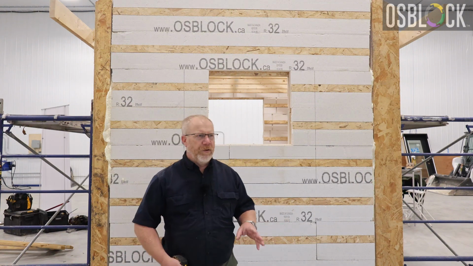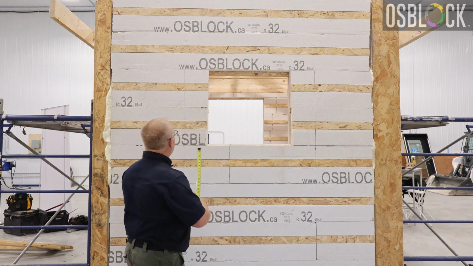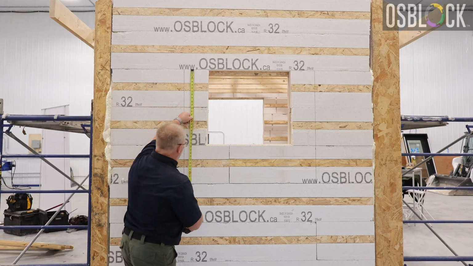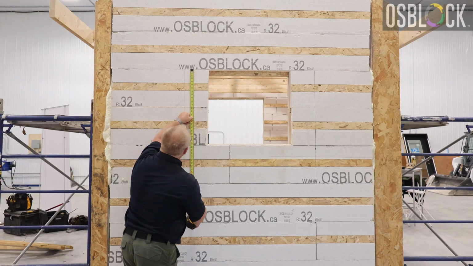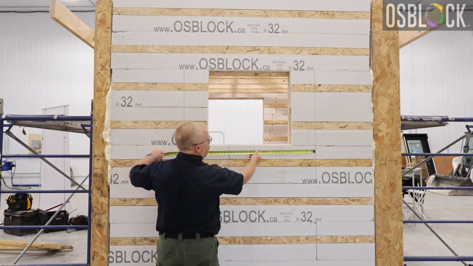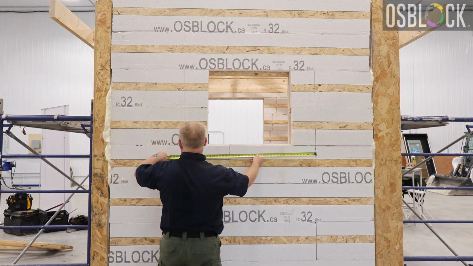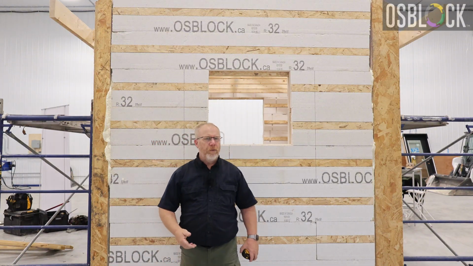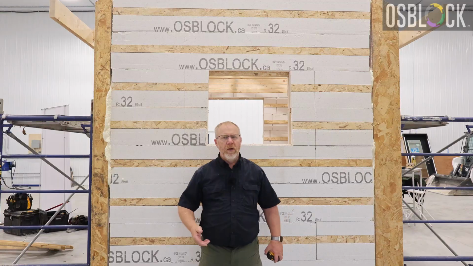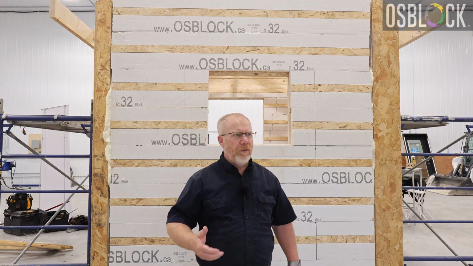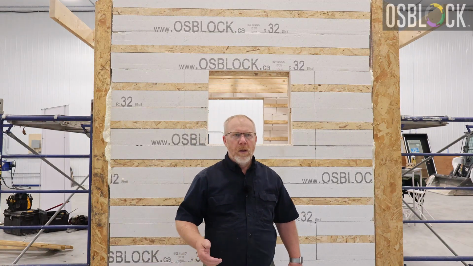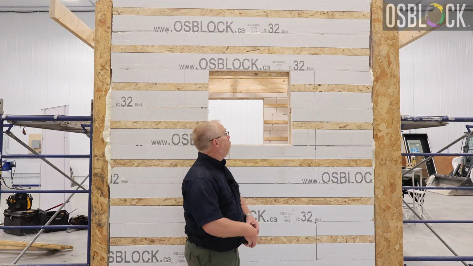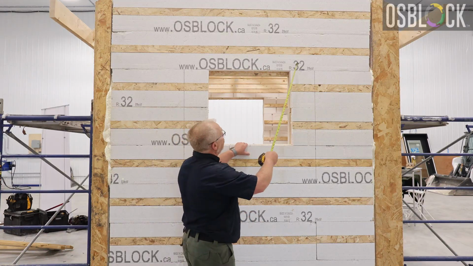We already predetermined what that rough opening is. In this case, the rough opening is going to be 35.5 by 41. So what we're going to do is proceed to cut this window out and have it ready for a rough buck.